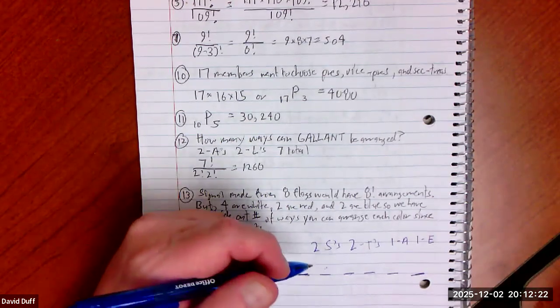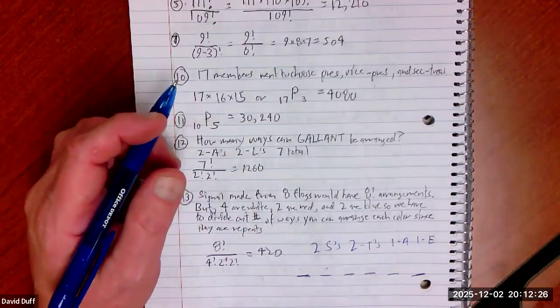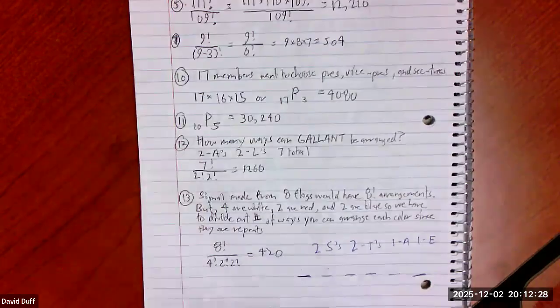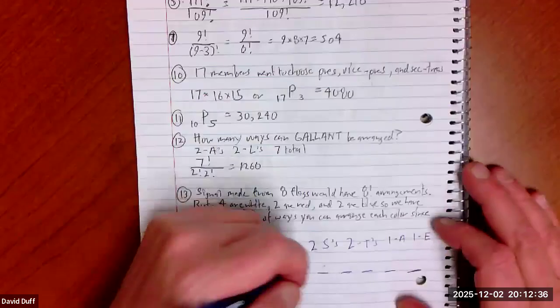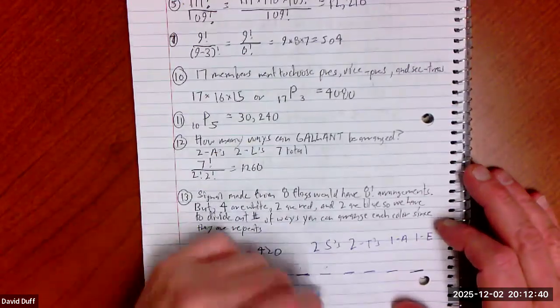But if I place S there and S there, well, that's not different from S there and S there. So we actually have to divide out the number of ways that S can be arranged, because we're not talking about A and E anymore, right? I've got S and S. So this would be 6 factorial.